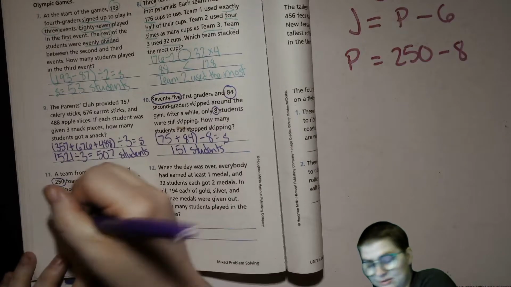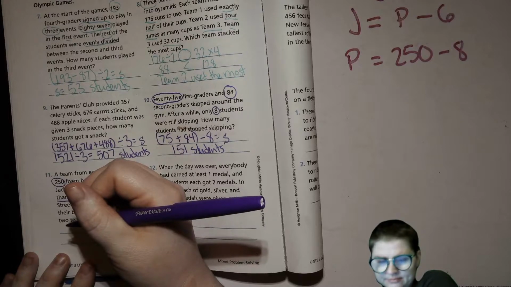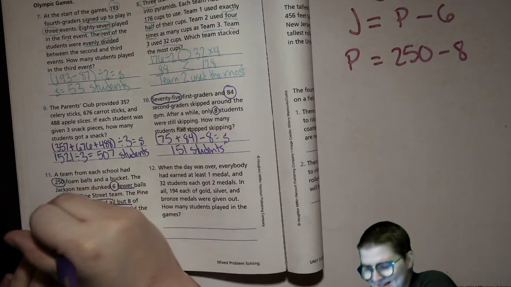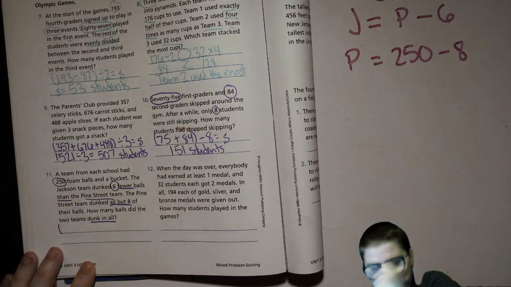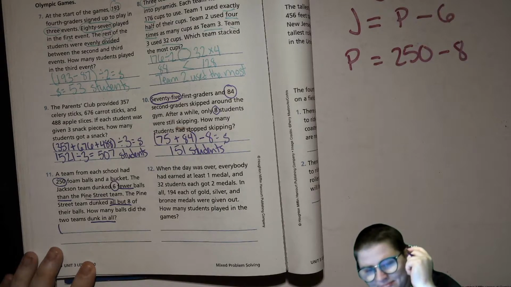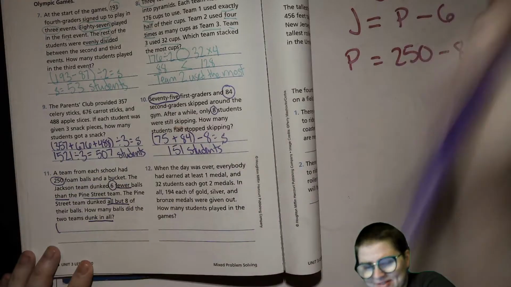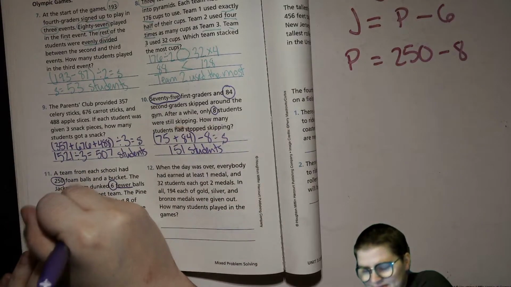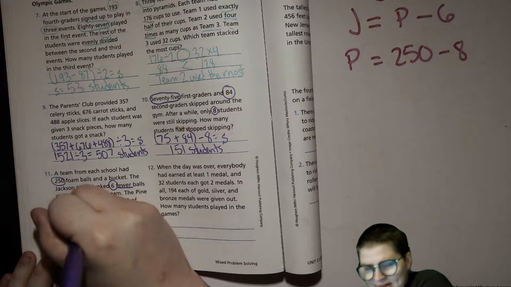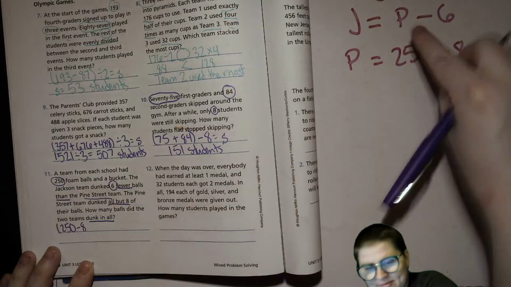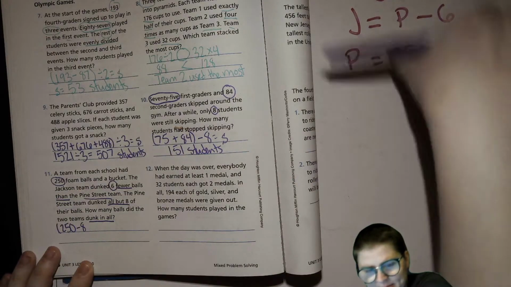Here's how we're going to write that out as a simple equation. We'll do the Jackson team first. So 250 minus 8, which is what P is. We're plugging this in.